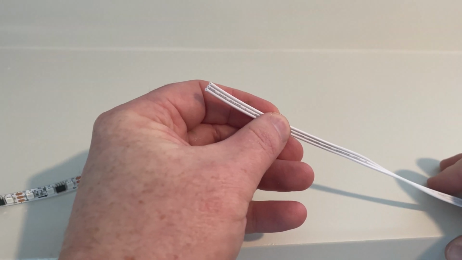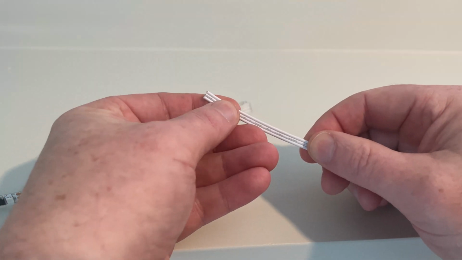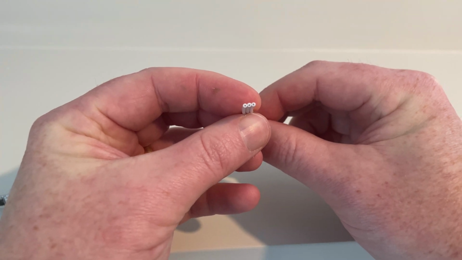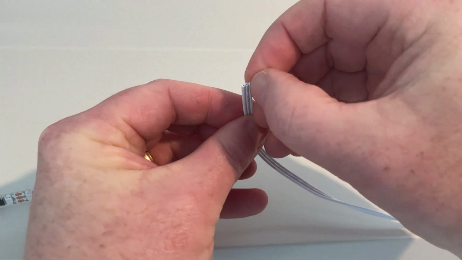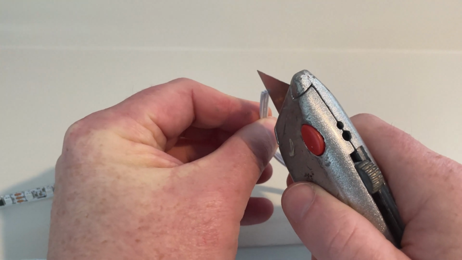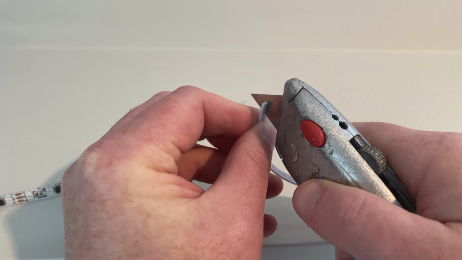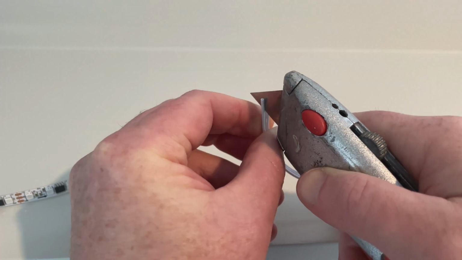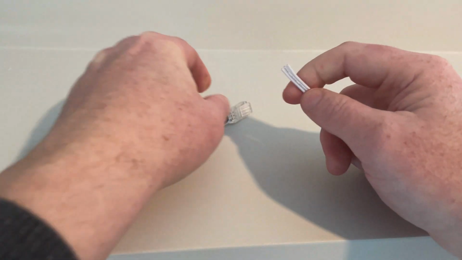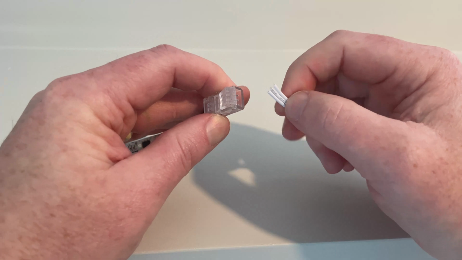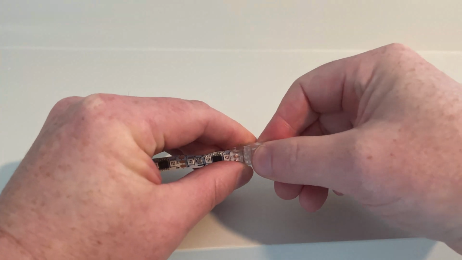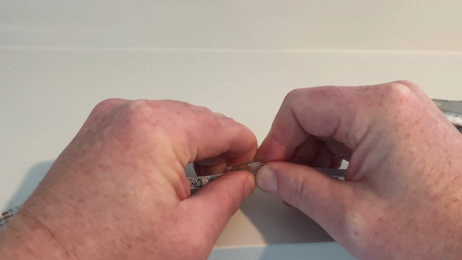So the 3-pin extension wire is comprised of 3 individual wires. And if you look down the end of it, you can see some copper in the center and then white insulation around it. To make this connection, we actually need to separate these 3 different wires. So I'm going to use a razor blade to carefully cut a little separation here. And then we can take this to the connector, right? And simply line them up, press them in place, and press down. And there you have it.